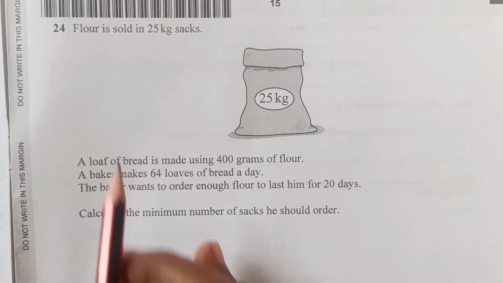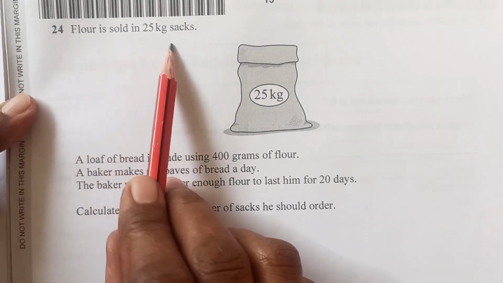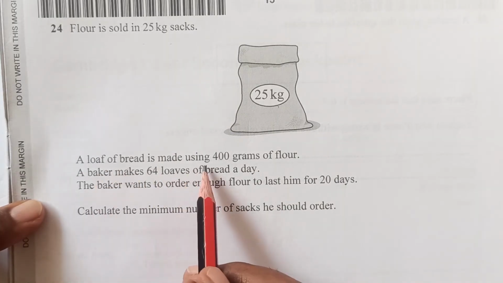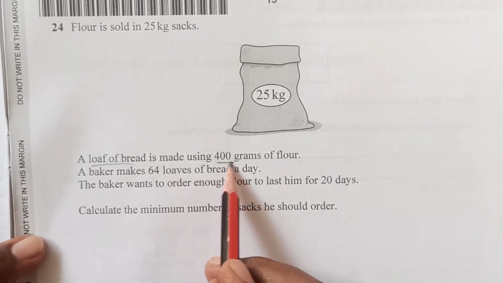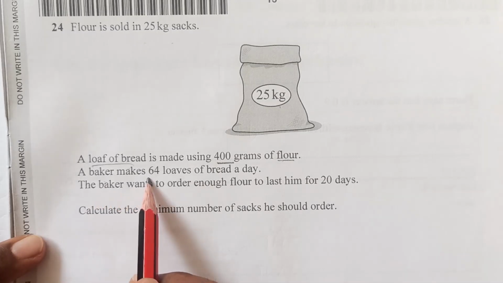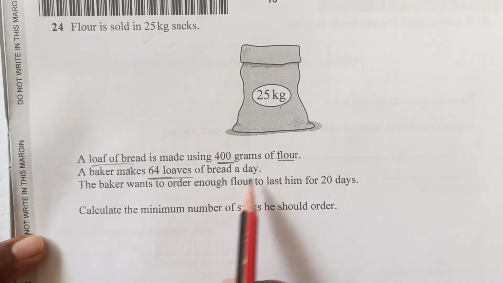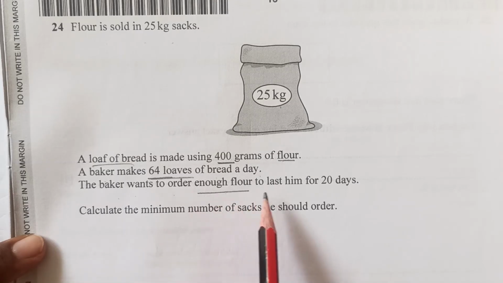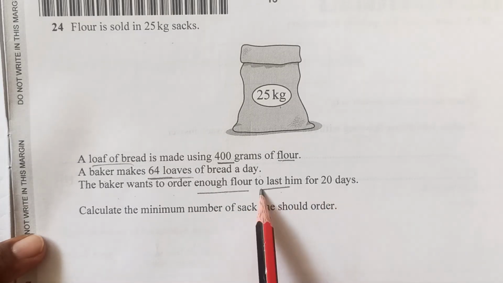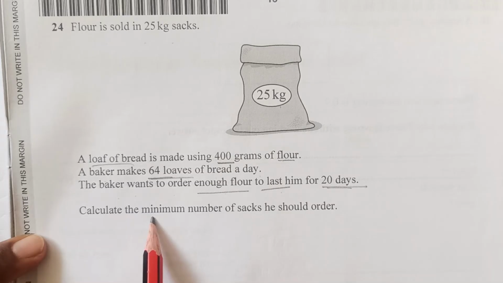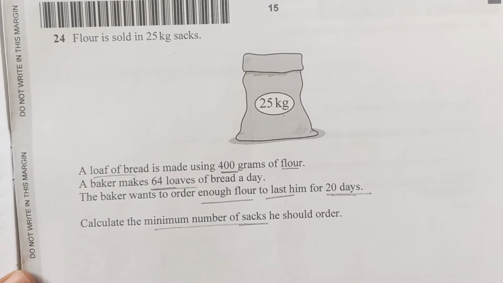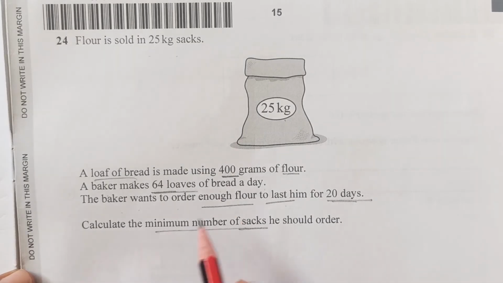Question 24. Flour is sold in 25 kilogram sacks. A loaf of bread is made using 400 grams of flour. A baker makes 64 loaves of bread a day. The baker wants to order enough flour to last him for 20 days. Calculate the minimum number of sacks he should order. Now there is so much information, you need to scan this one.